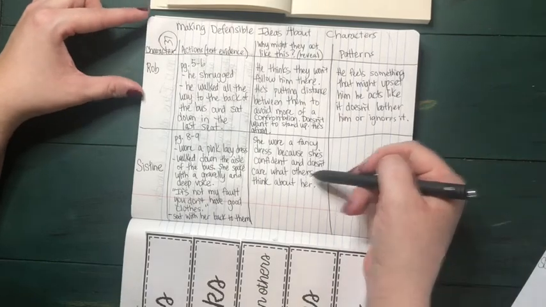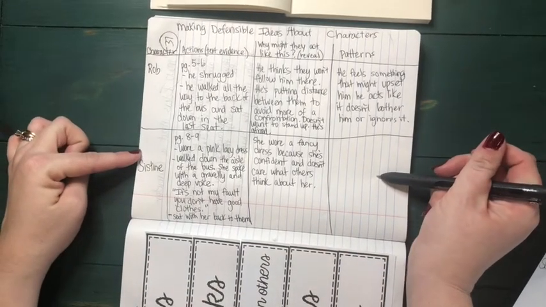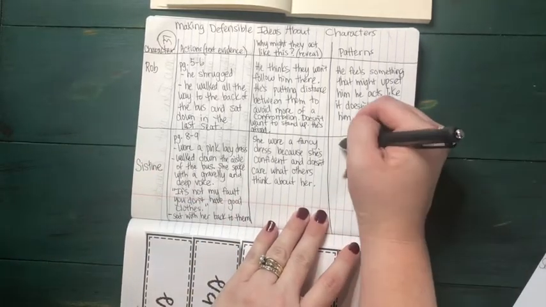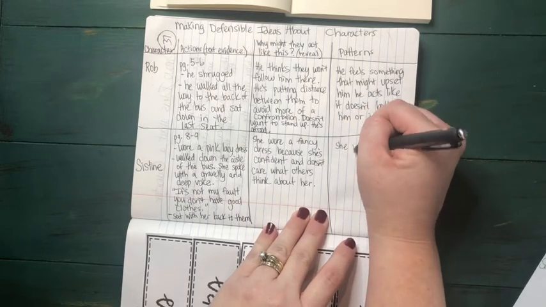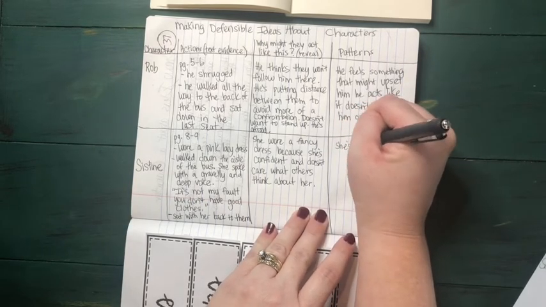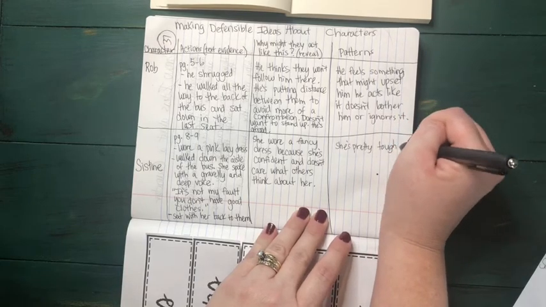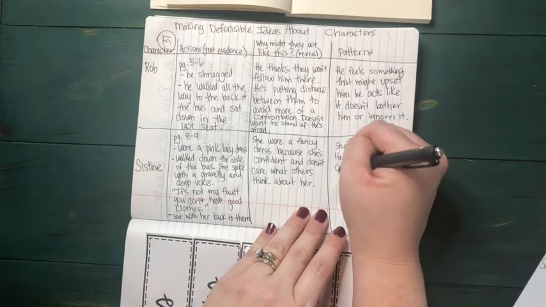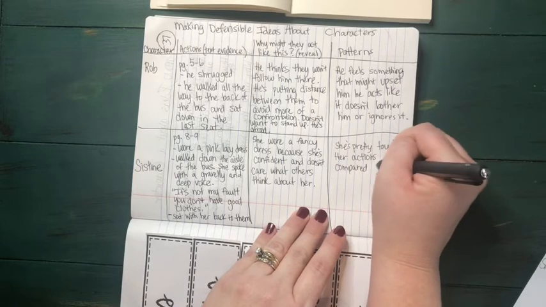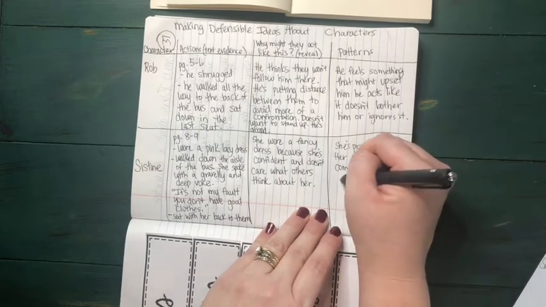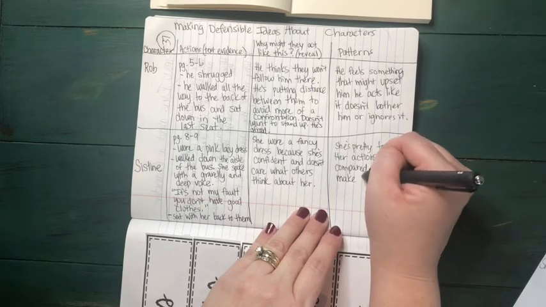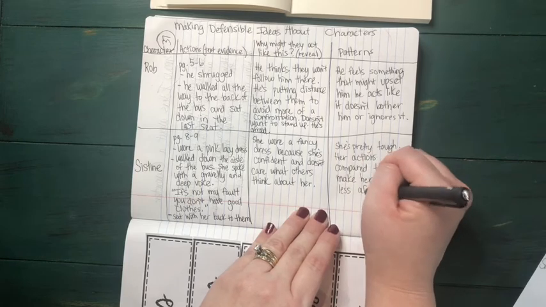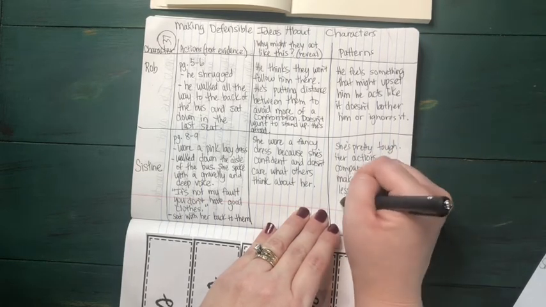We might also start thinking of, is this a pattern, the way that she's first encountering the boys and then what she says to them. So this might tell us that she could seem like she's pretty tough. And let's put she's pretty tough. Her actions compared to Rob make her seem less afraid of the boys.